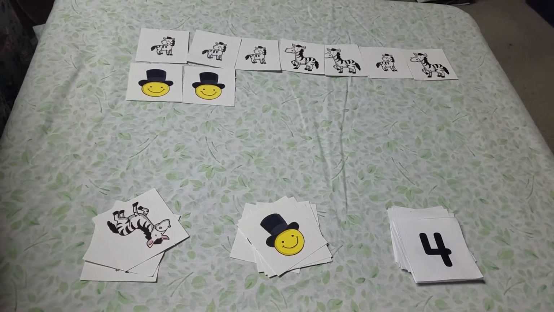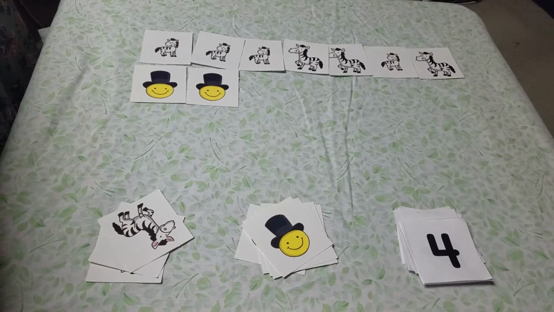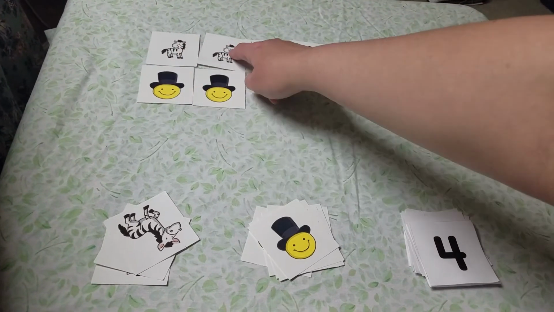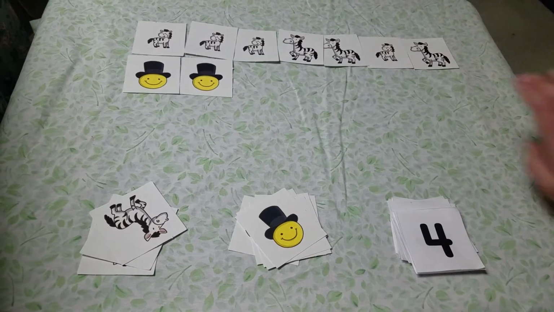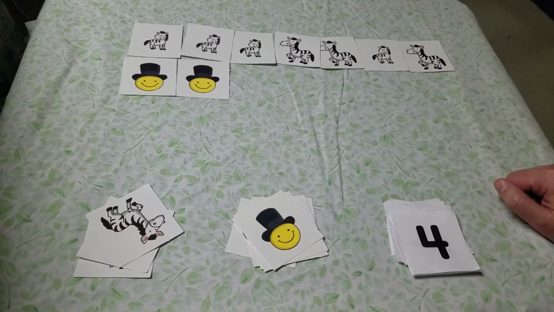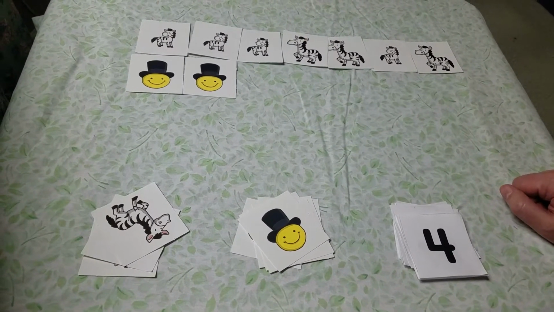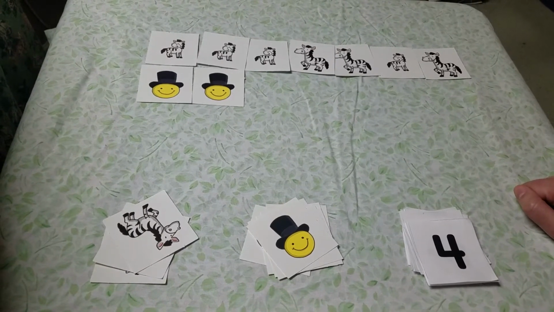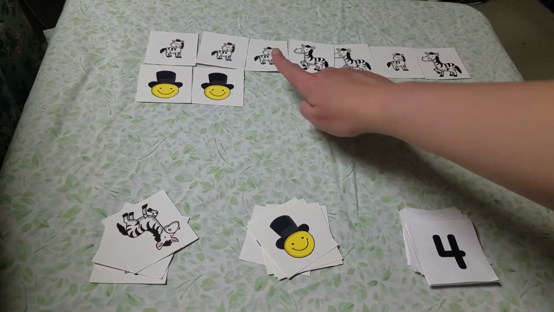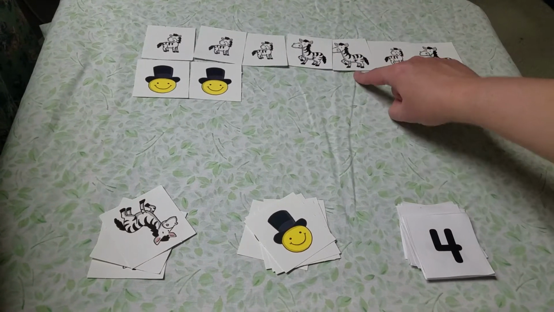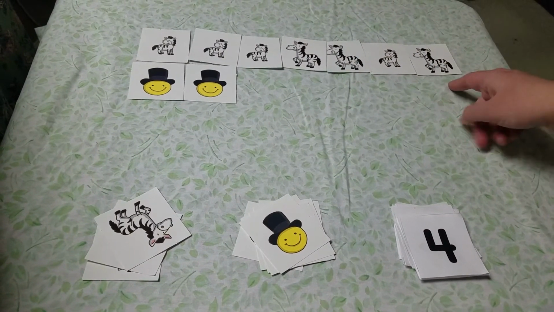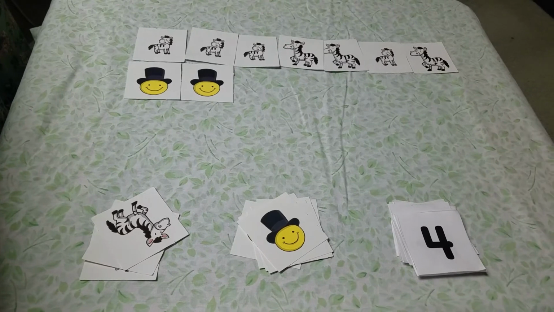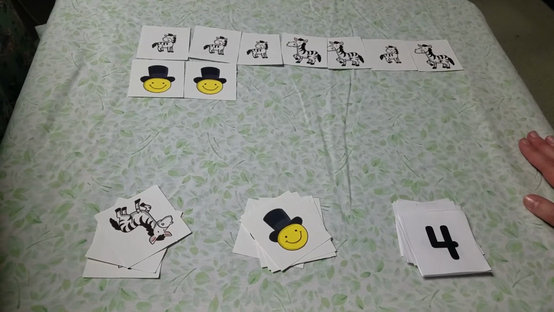We're going to make sure to pair them off and line them up so we can see which ones have buddies and which ones don't, right? So let's figure out how many more zebras there are than smiley faces. How many don't have a pair? 1, 2, 3, 4, 5. There are 5 more, 5 extra zebras, right?